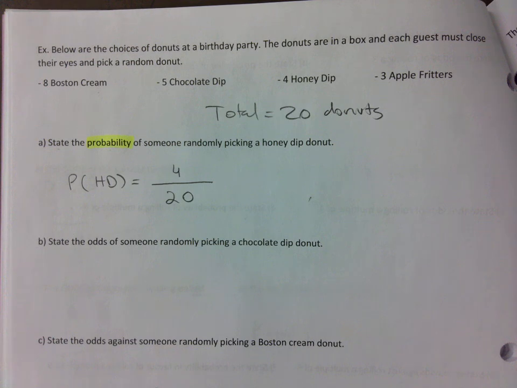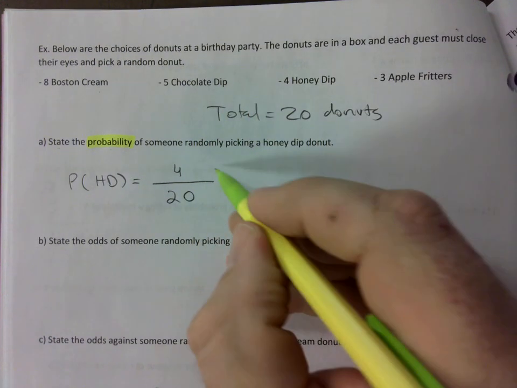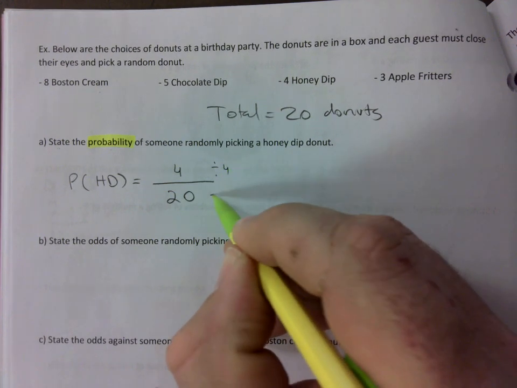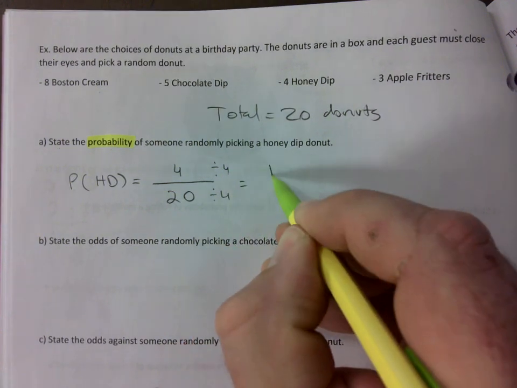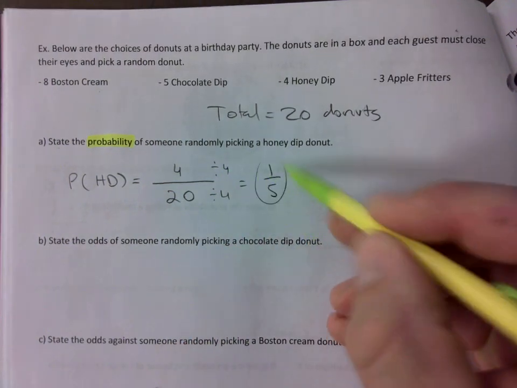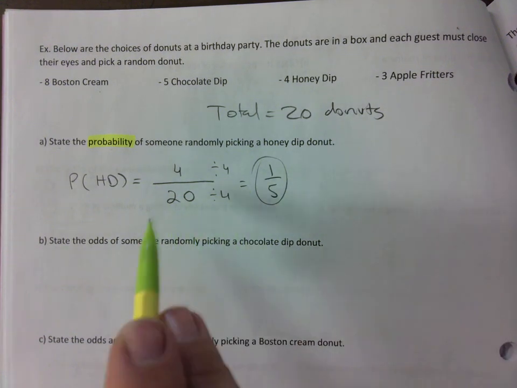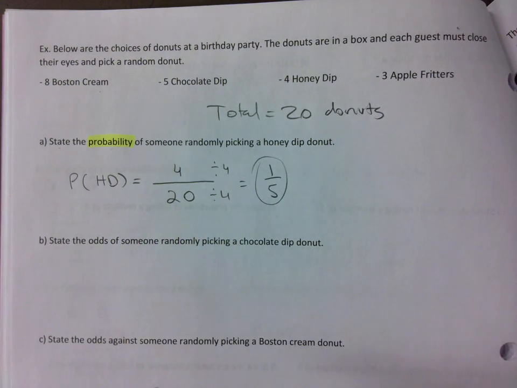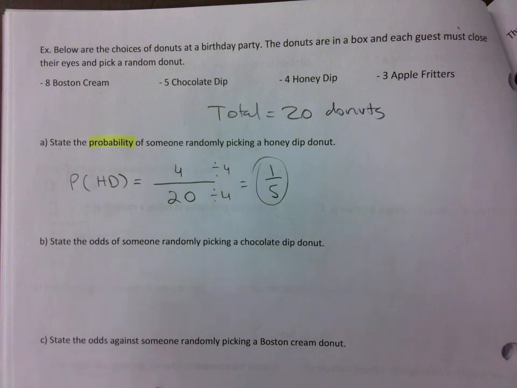You could have turned it into a decimal. You could have simplified it. Can we simplify? Let's do that. Divide it by 4. Divided by 4, this gives you 1 over 5. It's the same answer. Both are acceptable. 4 over 20, 1 over 5. What does it say next?